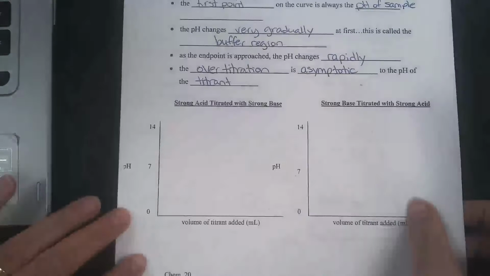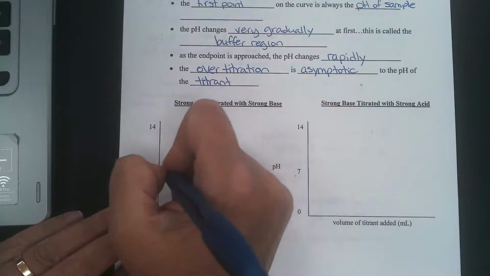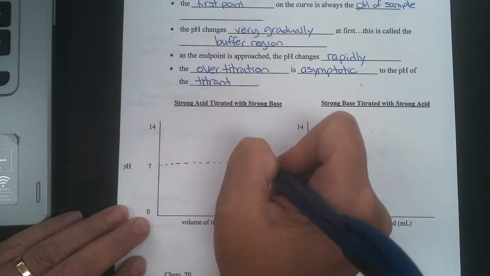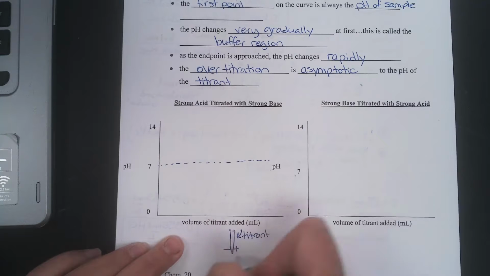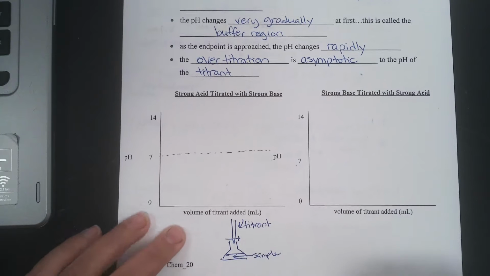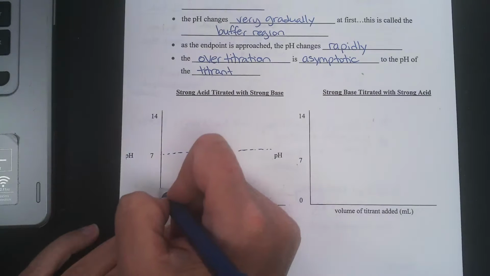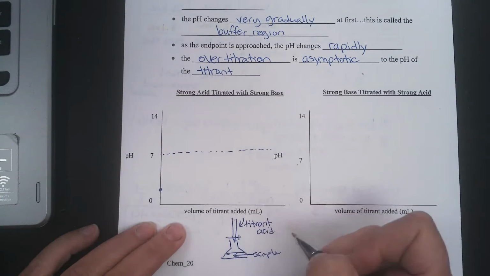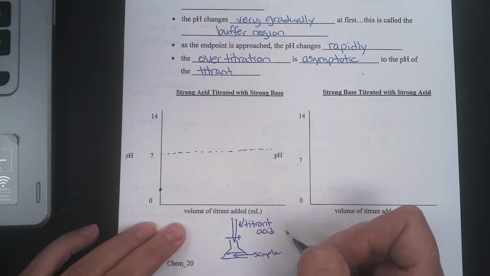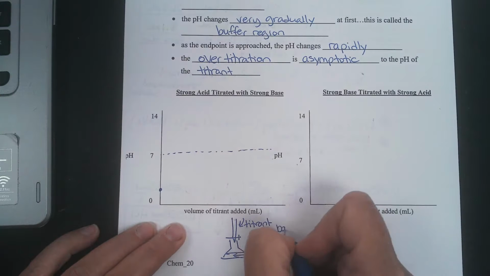So if we were to look at a strong acid with a strong base, I'm going to draw a dotted line. See if I can get this to work. So in my burette, right, this is where my titrant is. And this is where my sample is. So my volume of my titrant, it's going to start down low. I'm going to start with a strong acid. This is the acid. Nope. This is the base.